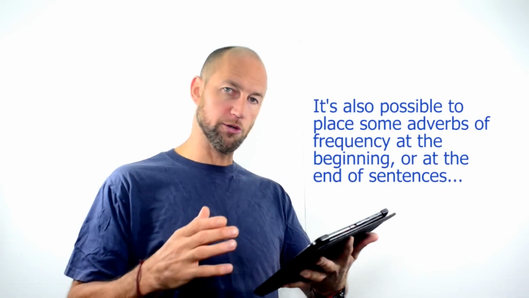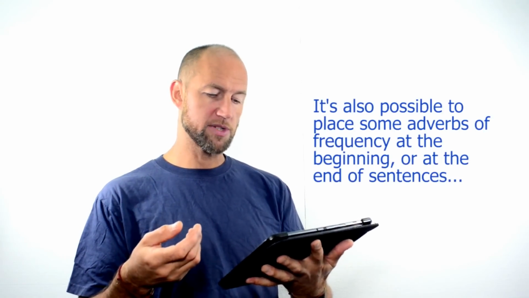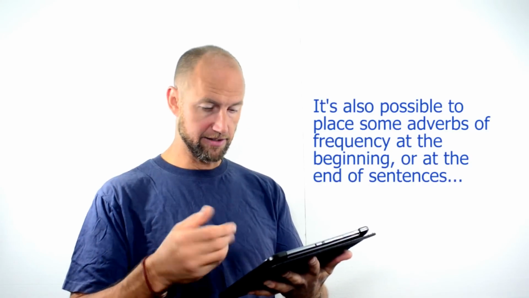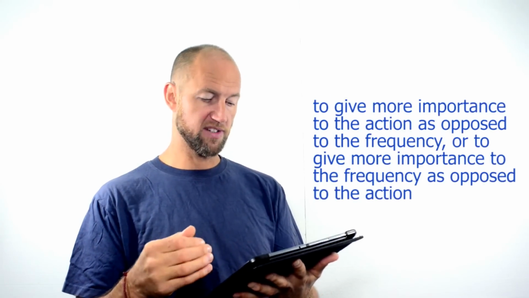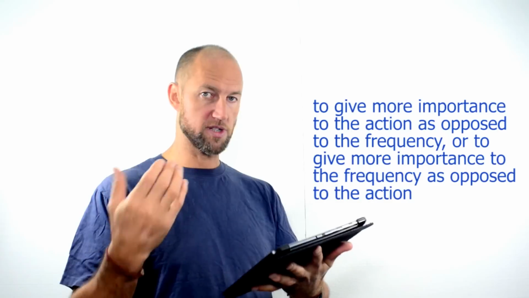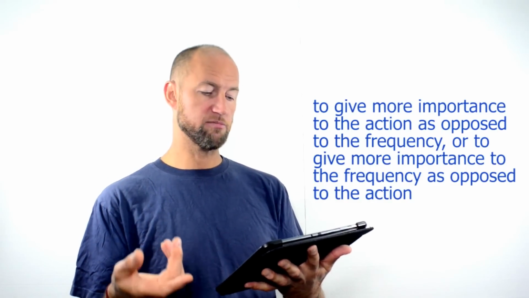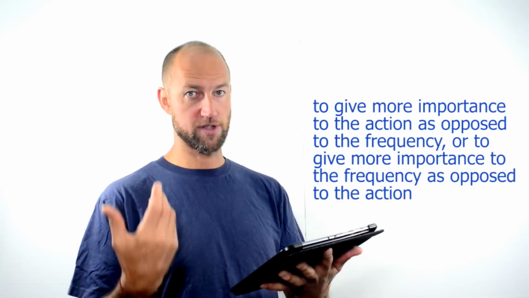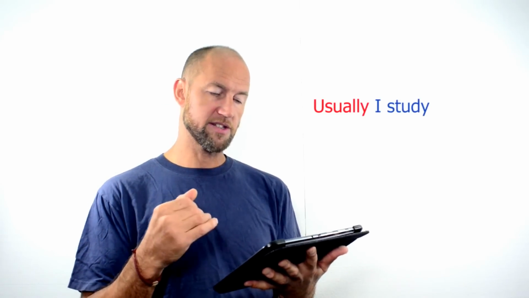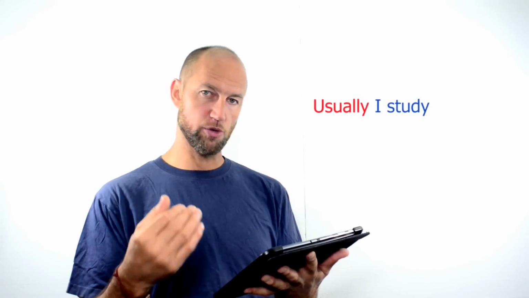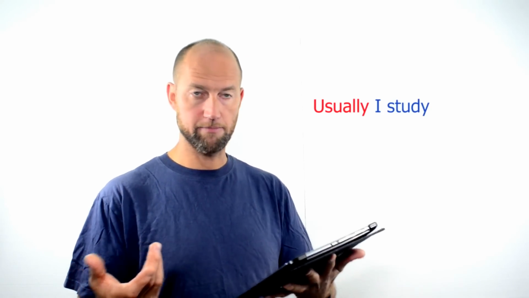It's also possible to place some adverbs of frequency at the beginning or at the end of sentences to give more importance to the action as opposed to the frequency, or to give more importance to the frequency as opposed to the action. For example, usually I study. This sentence gives more importance to the action, which is study. So the more important thing is that I study as opposed to any other type of action such as work or play.